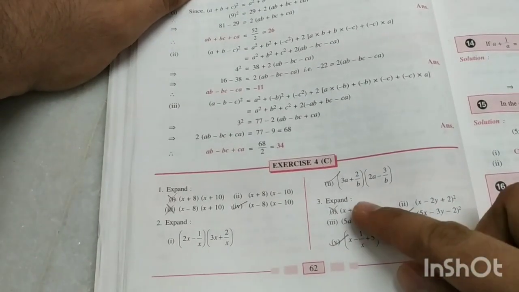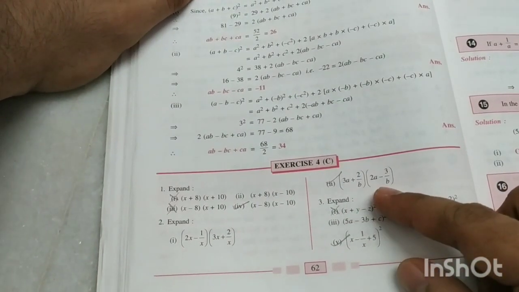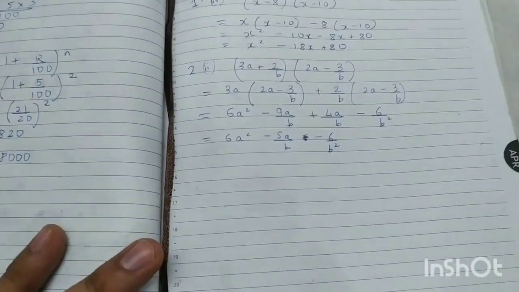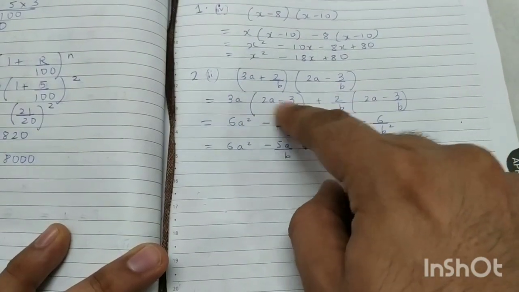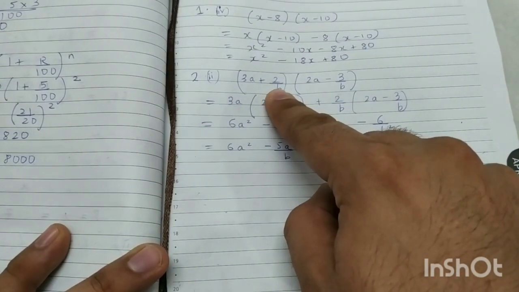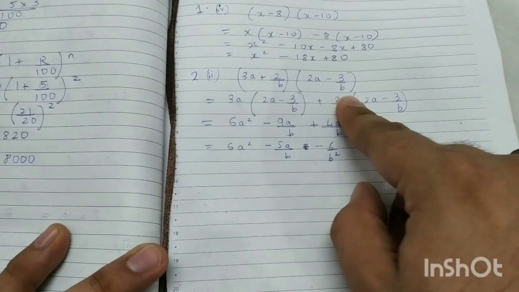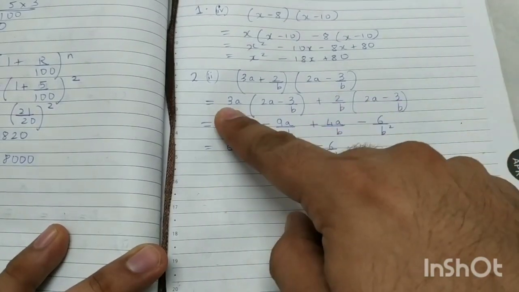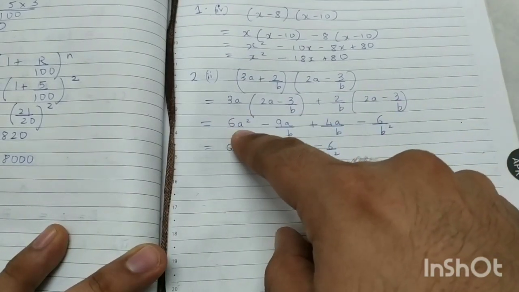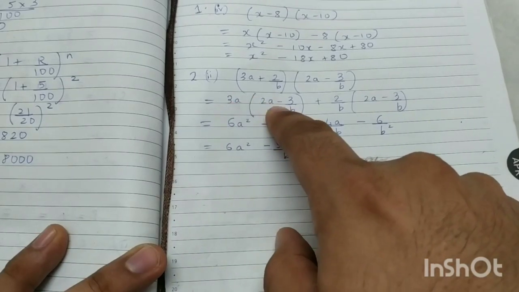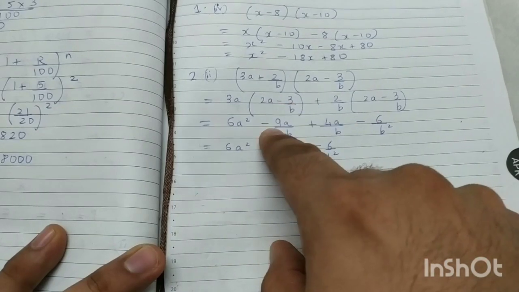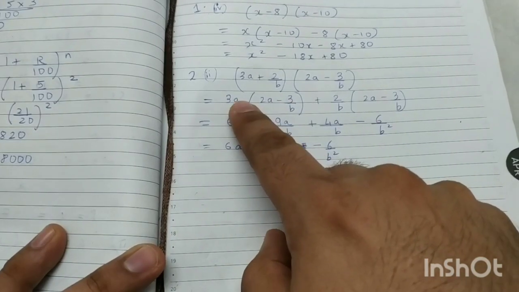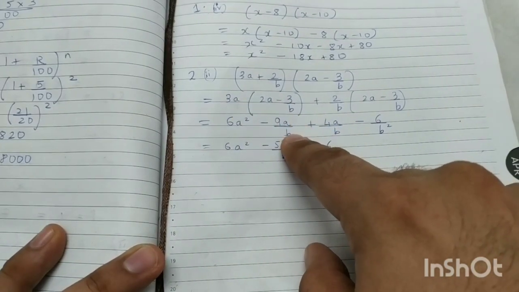Next, in 2.2, again we've got two brackets, so let's use distributive multiplication. First term of the first bracket multiplied by the second bracket, plus the second term of the first bracket multiplied by the second bracket once again. 3a into 2a is 6a squared. 3a into minus 3 upon b. First multiply the numbers. 3 into minus 3 is minus 9. A remains a numerator and b is a denominator.